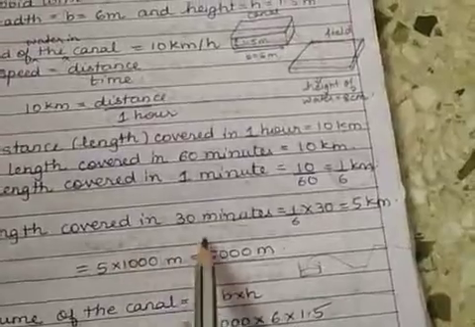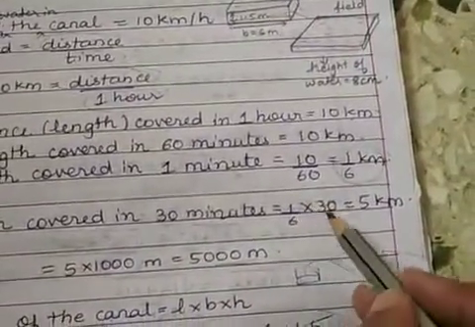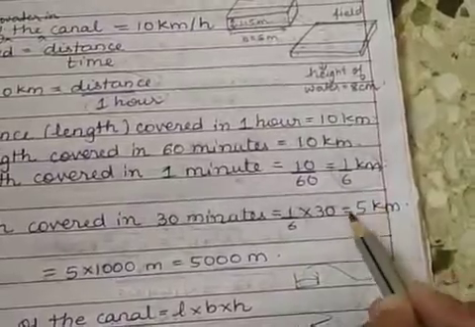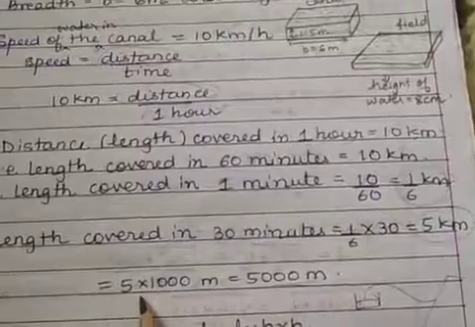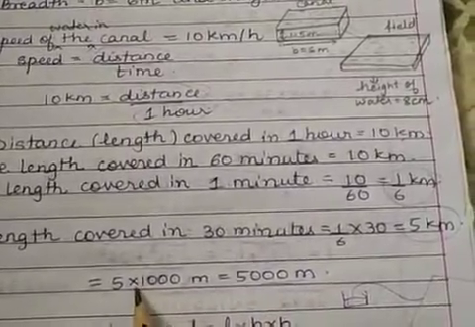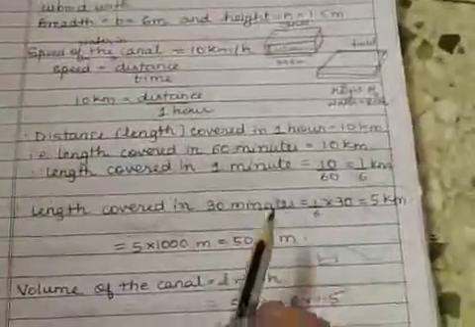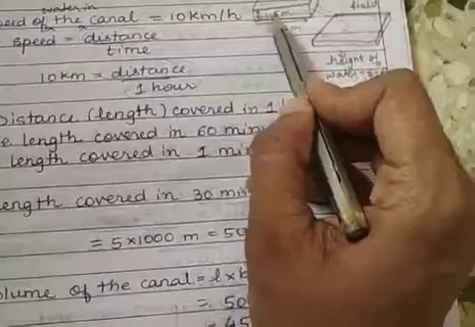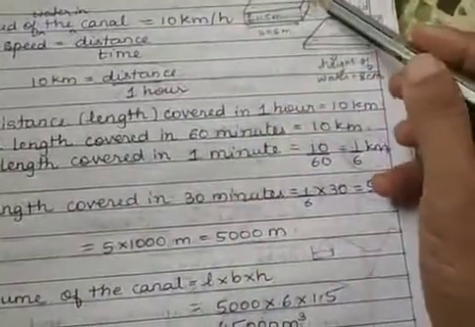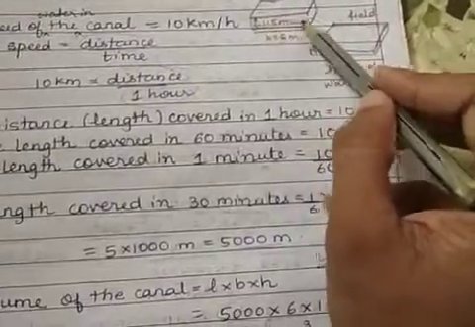So what will be the length covered in 30 minutes then? It will be 1 upon 6 multiplied by 30, which is 5 kilometers. If I want to convert this to meters, it will be 5 into 1000, which is 5000 meters. So in 30 minutes the length of water that is covered here is 5000 meters.